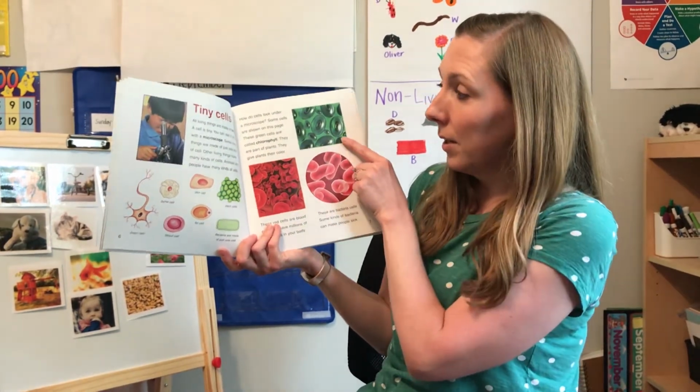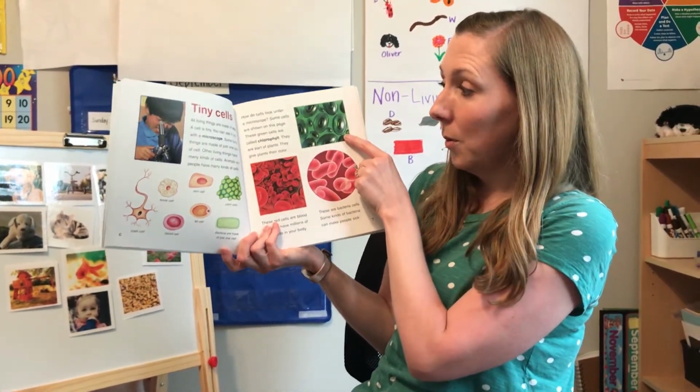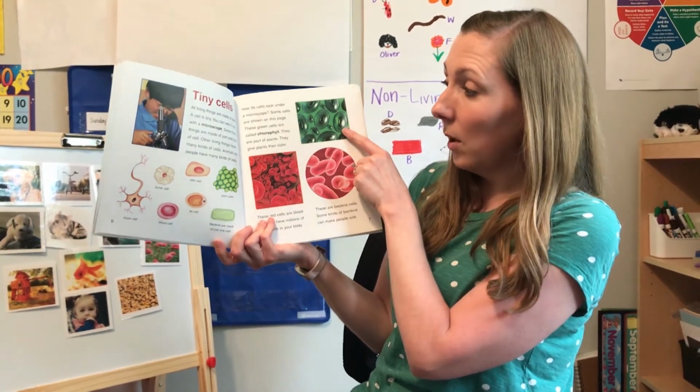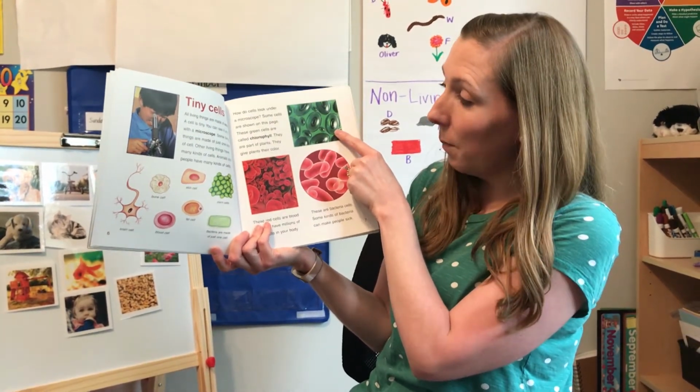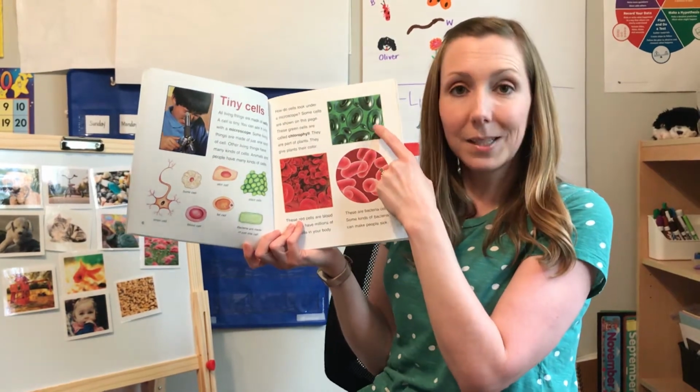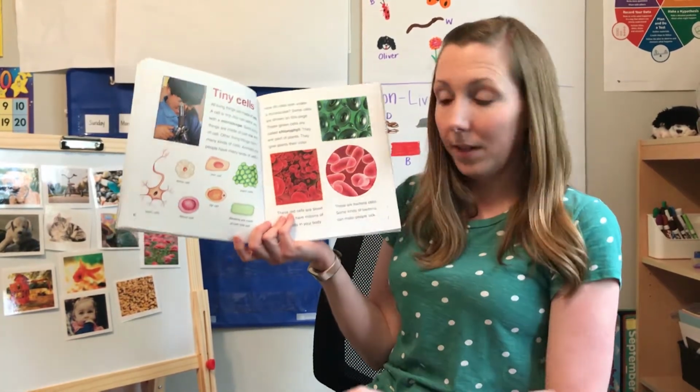How do cells look under a microscope? Some cells are shown on this page. These green cells are called chlorophyll. They are part of plants. They give plants their color. That's why leaves are green, because they have chlorophyll in them.